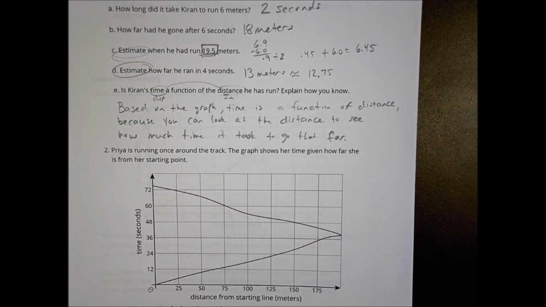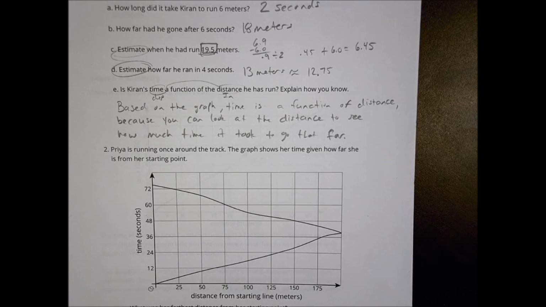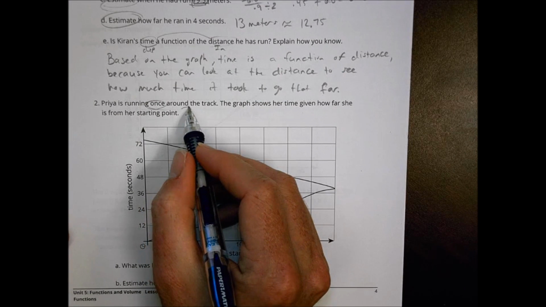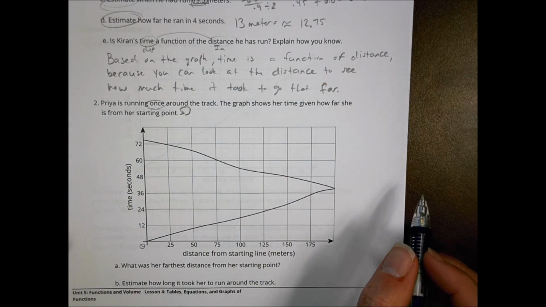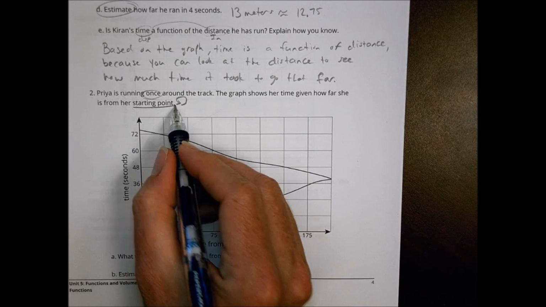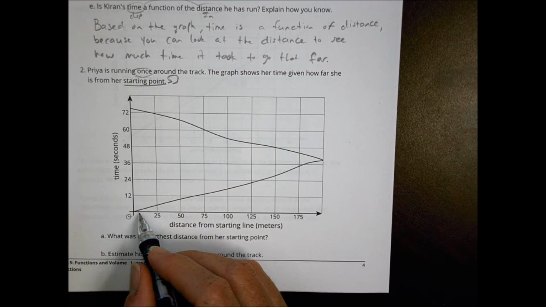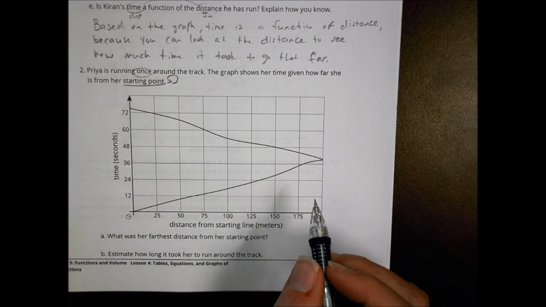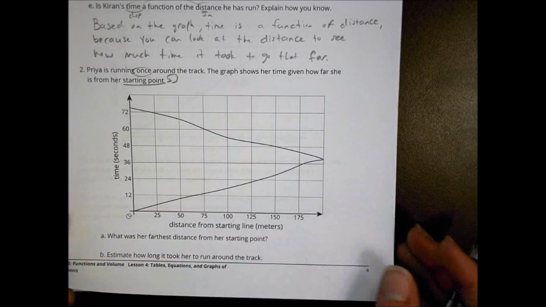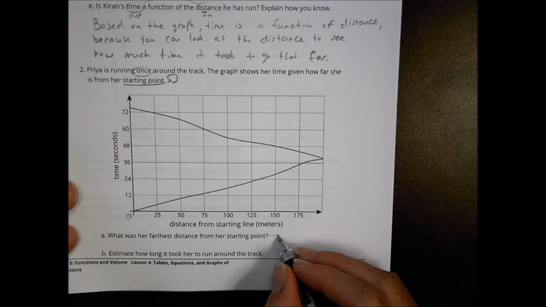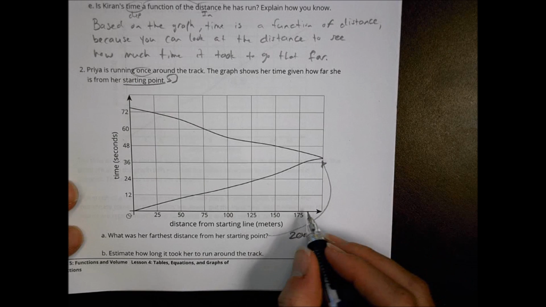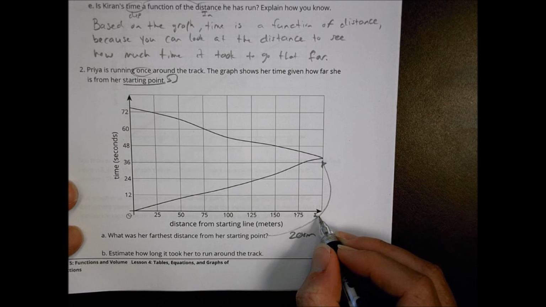Okay? Number 2, it says Priya is running around the track. Once around the track. The graph shows her time given how far she is from her starting point, like we did in our opening today, right? Here, you go all the way up to 200, and then you start coming back because you're getting close to the starting point there. So what was her farthest distance from the starting point? Well, the farthest distance is going to be located right here at 200 meters, right? We're counting by intervals of 25, so this is 200.